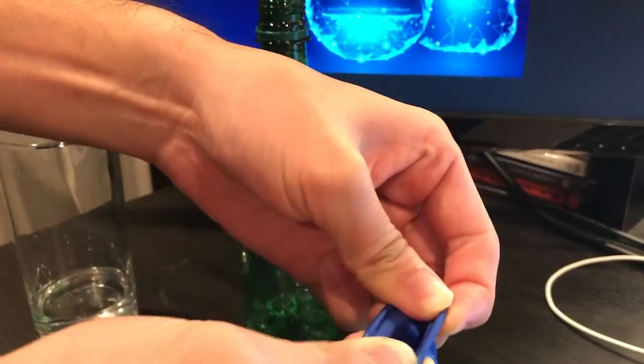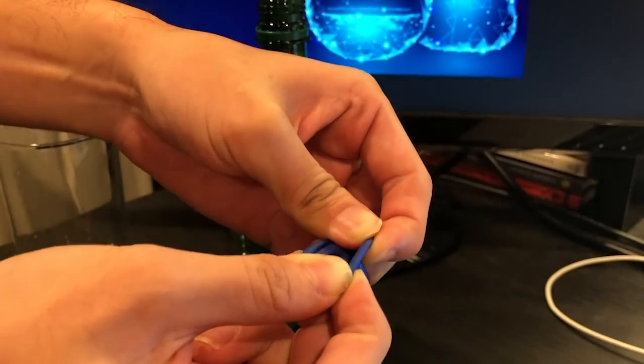Then, we'll be filling up the balloon with a couple spoons of baking soda. You might need help from an adult to do this part.